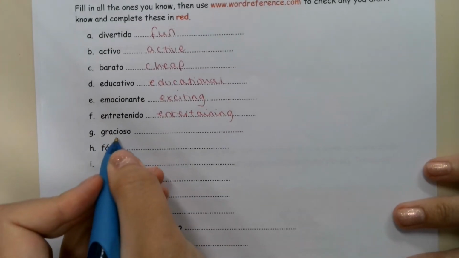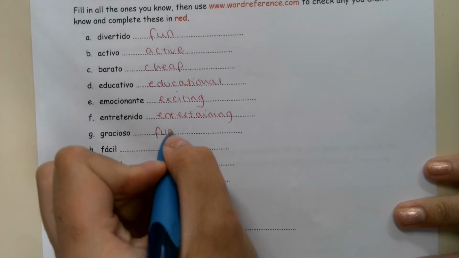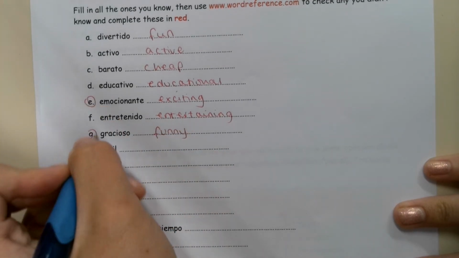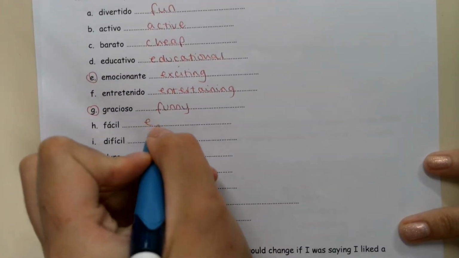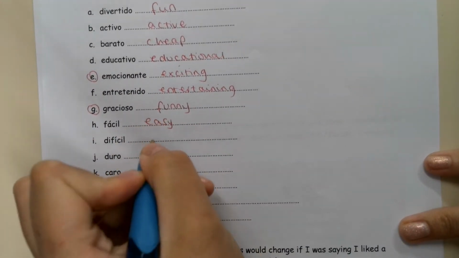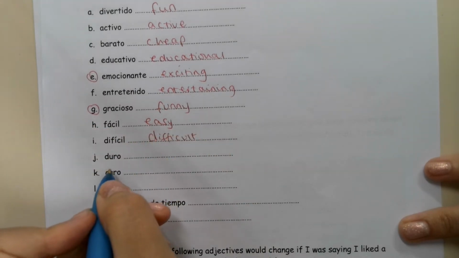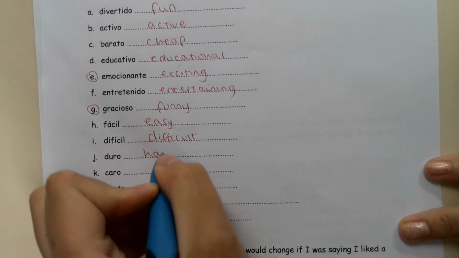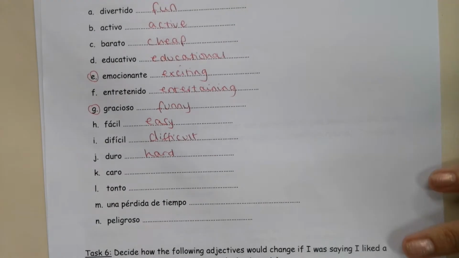Gracioso. This one looks a bit like the word gracious, but it doesn't mean gracious. It means funny. So you've got 2 there that look like one thing, but they're actually something else. That's called a false friend, okay? So you think that you know it because it looks like English, but that's not it. Fácil, easy. Difícil, difficult. Duro means hard, okay? So you can use that in the same way as difficult. Difícil, duro, basically the same meaning.